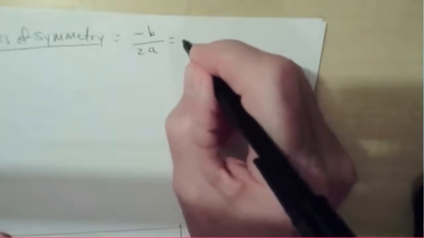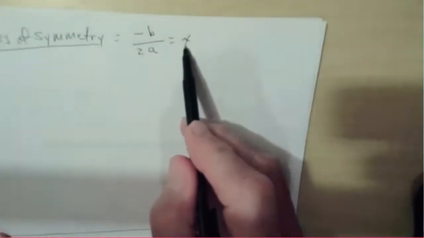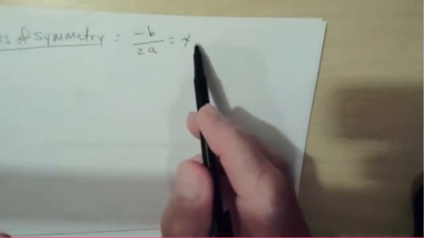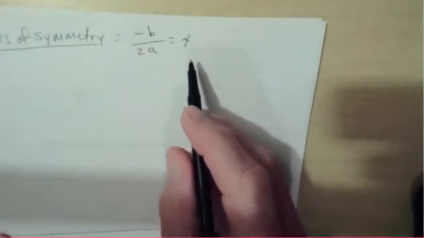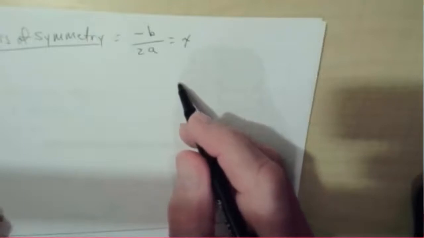That's what the axis of symmetry is, actually x. It's the x coordinate.